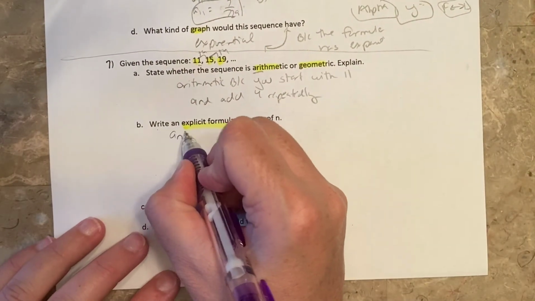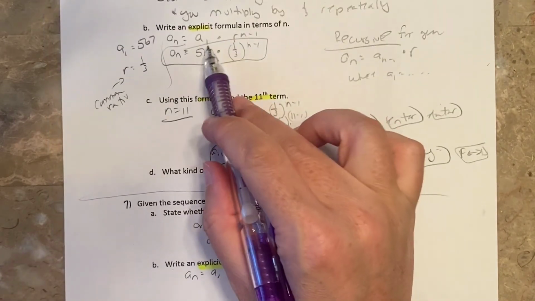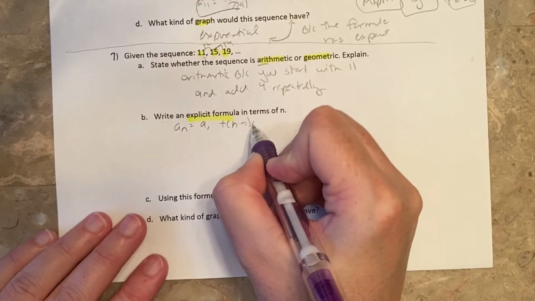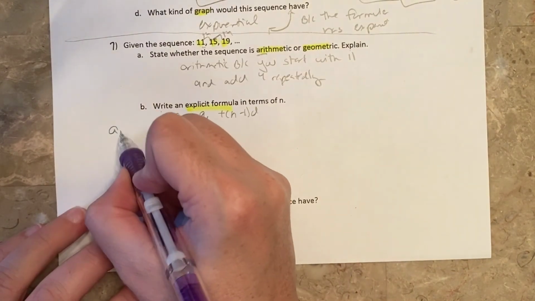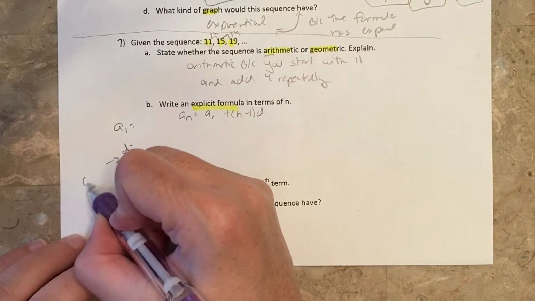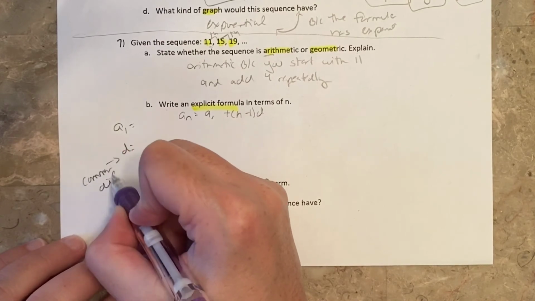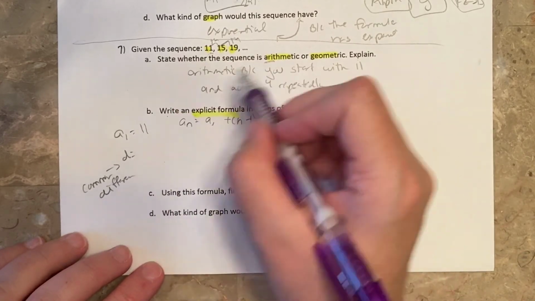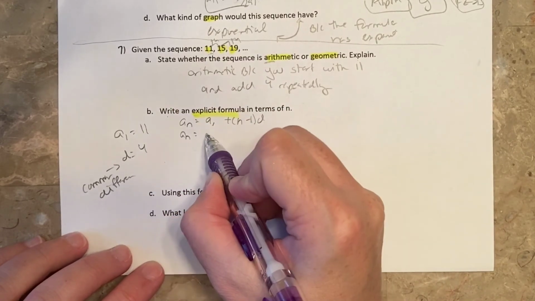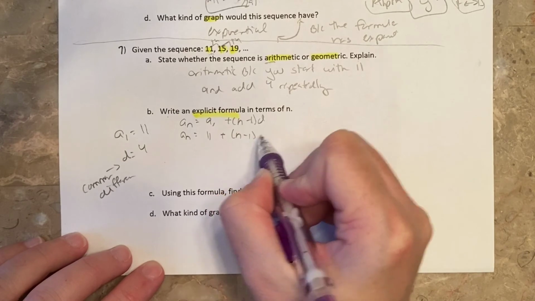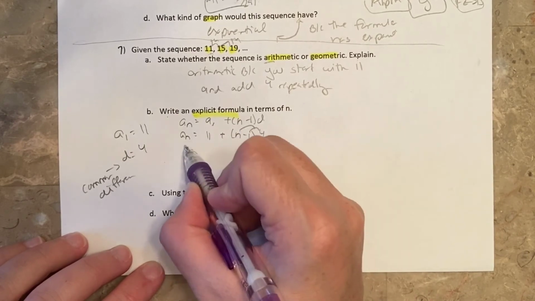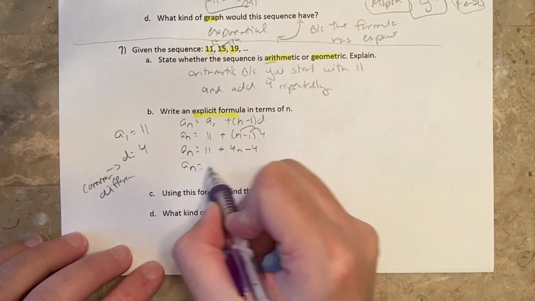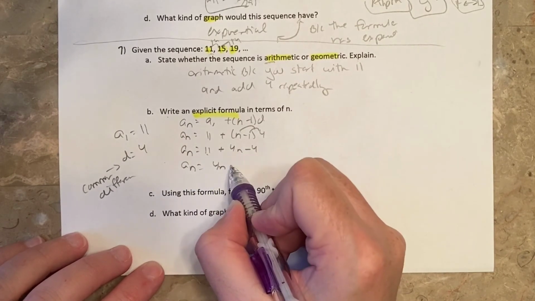All right, explicit formula. This one was a sub n equals a sub 1, so it starts the same as up here. But now we're going to do plus n minus 1 times d. So for here we need a sub 1 and d, which is the common difference. Our a sub 1 was our first number, that's 11. Our common difference was 4. So we have 11 plus n minus 1 times 4. So we're going to distribute. This one you have to do a little bit of simplifying, unlike the one above. And we have 4n, 11 minus 4 is 7.